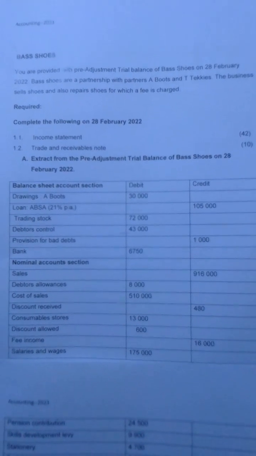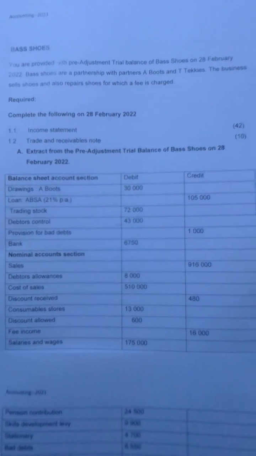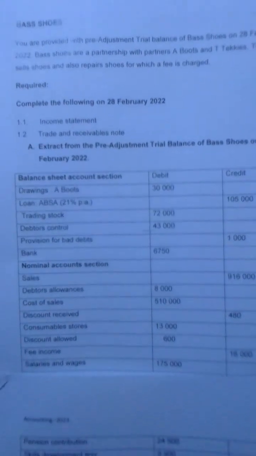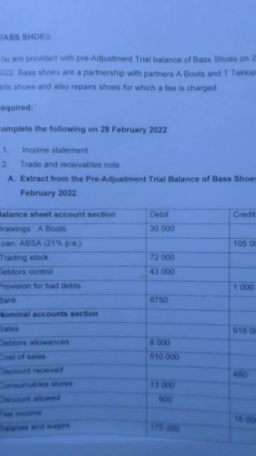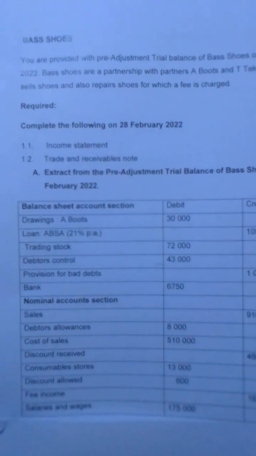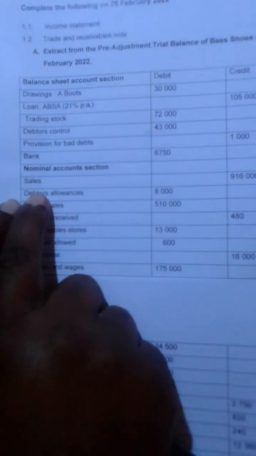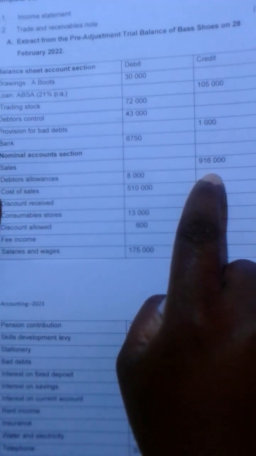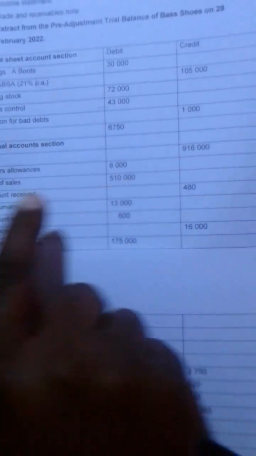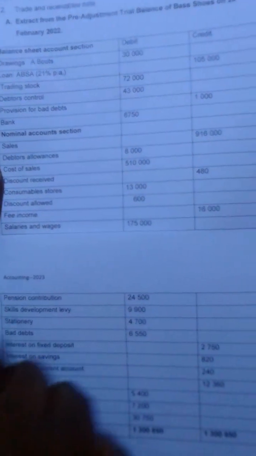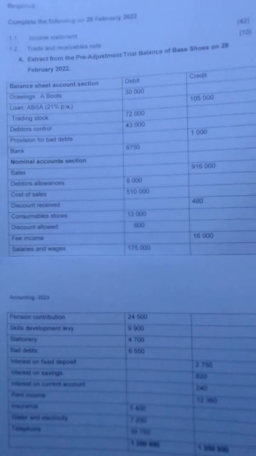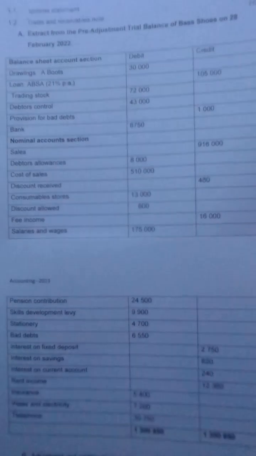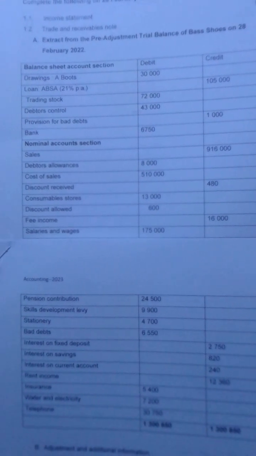By now I believe everybody in grade 11 knows the format that is used to prepare an income statement. Of course, we are going to start by recording our sales. From the information given, we know that sales we find in the pre-adjustment trial balance under the nominal account section. The amount for sales is 916,000. I would also urge you, whenever you are recording all these amounts in the income statement, to always open a bracket to do a calculation before you put the final answer. That is going to help you to get the part marks.